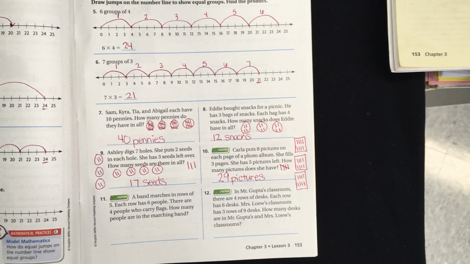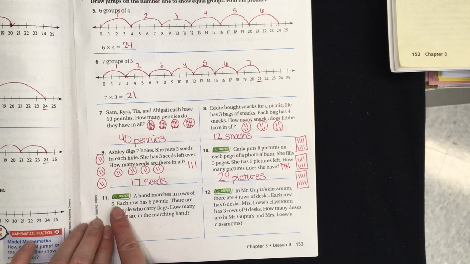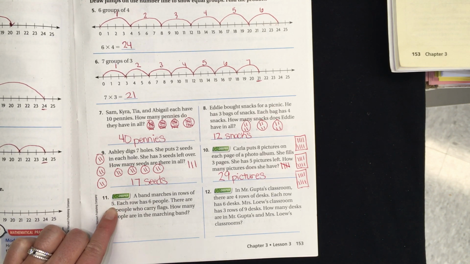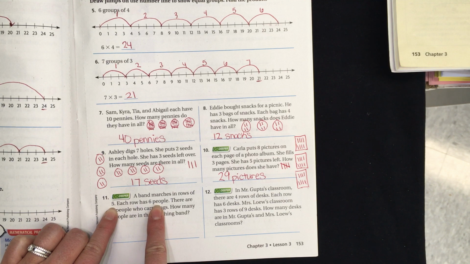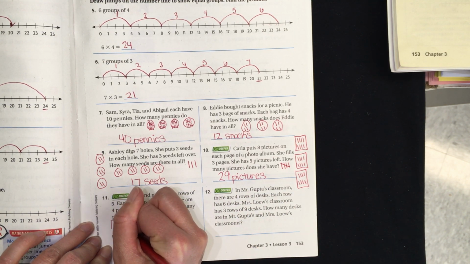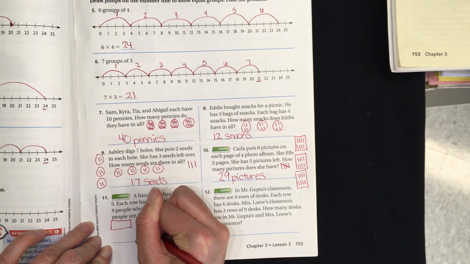Number 11. A band marches in rows of 5. Each group has 6 people. There are 4 people who just carry flags. How many people are in the marching band? So the rows of 5, that will be my group with 6 people in each row. So I am going to have 5 rows. Remember, it doesn't matter how you model it.